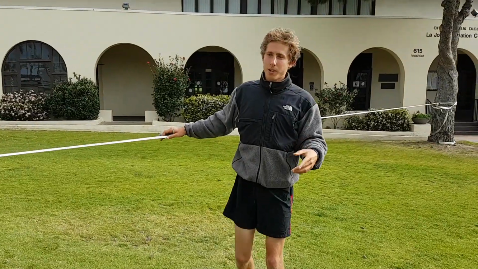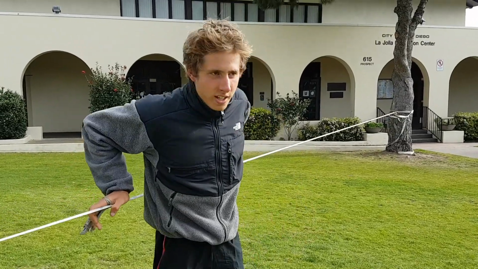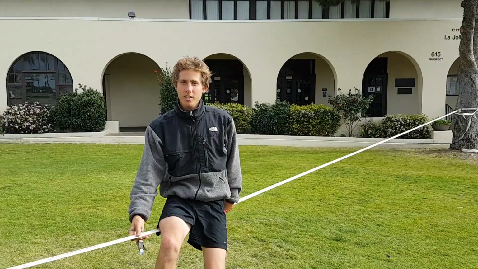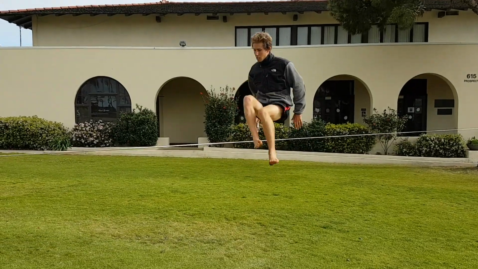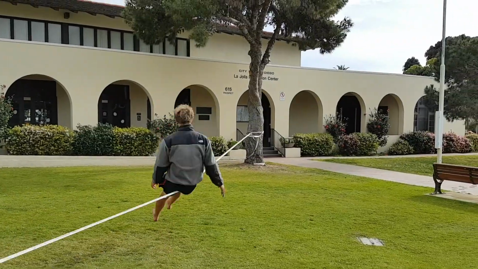Once you become confident with that, now it's time to take away your feet. So the first couple times you do this, you might still wanna grab onto the line, but let go of your feet. Now it's time to put the two together. Now try and land it without grabbing the line or putting your feet on the ground.